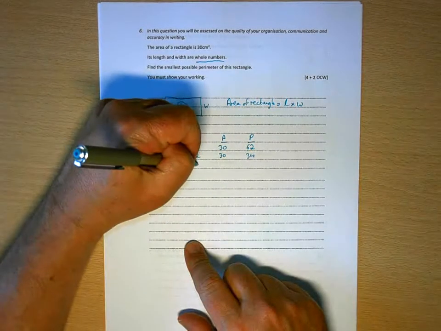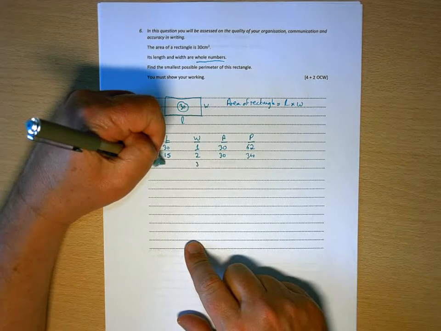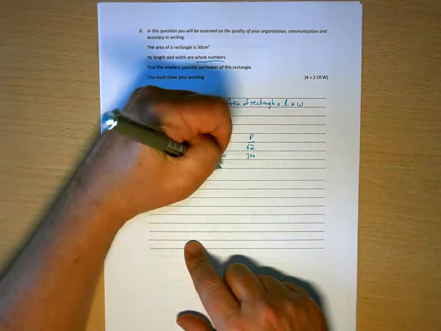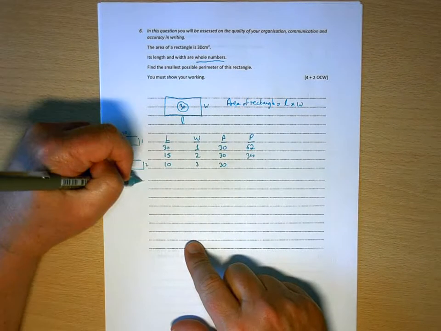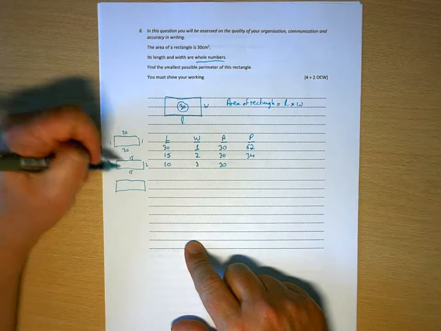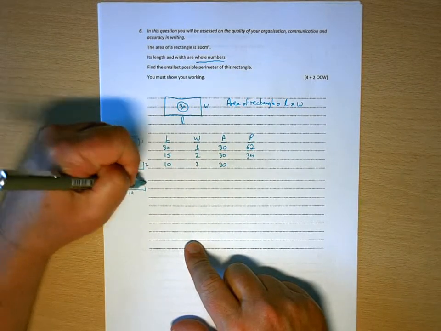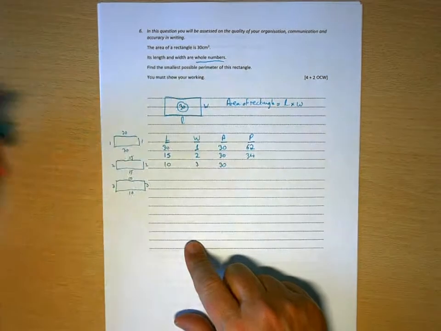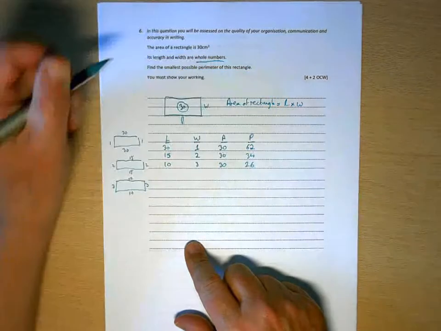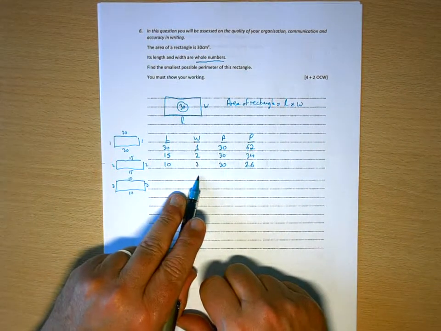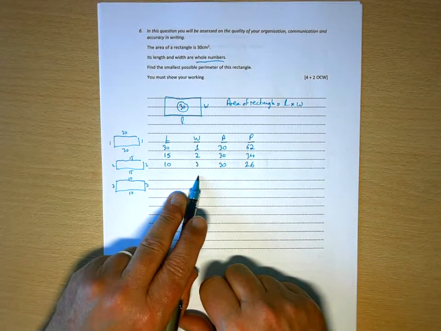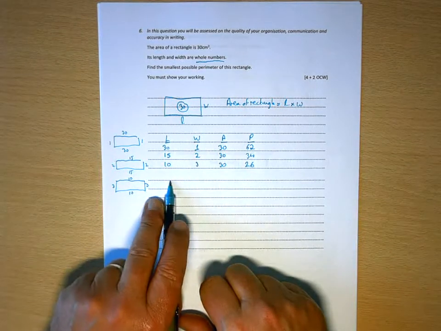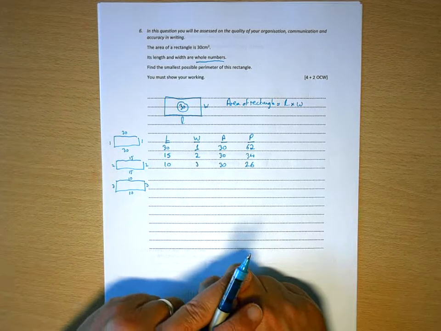What will come next? Well, a width of 3 and a length of 10 will give me an area of 30. So 10, 3, 3. Perimeter of that would be 26. If I choose a width of 4, then I'm going to have a decimal there. It's not going to give me a whole number, so I don't have to worry about that.